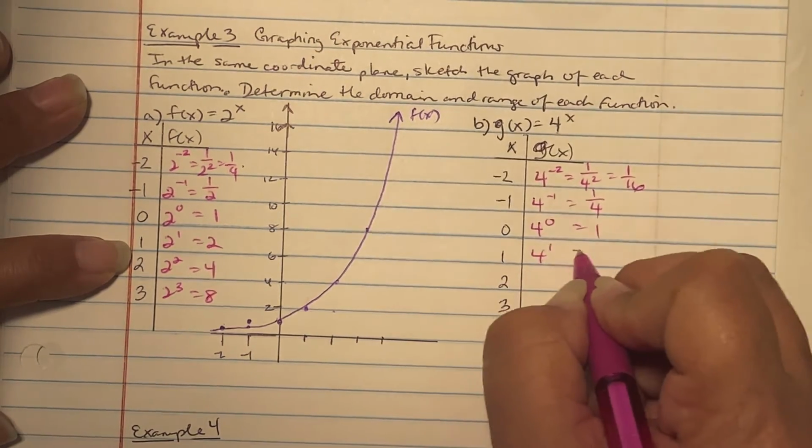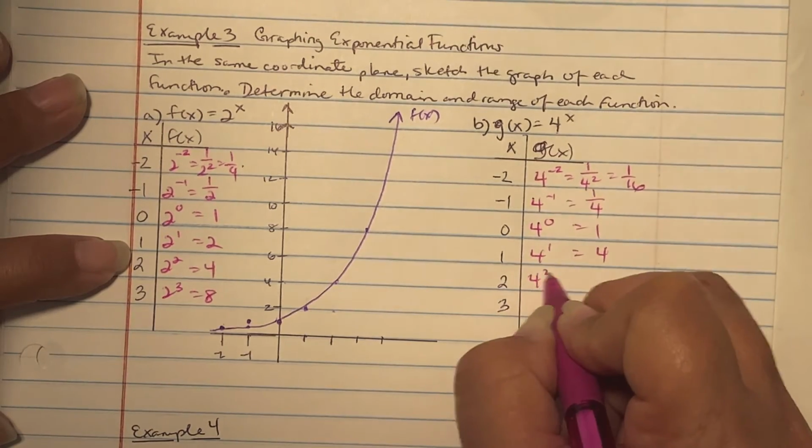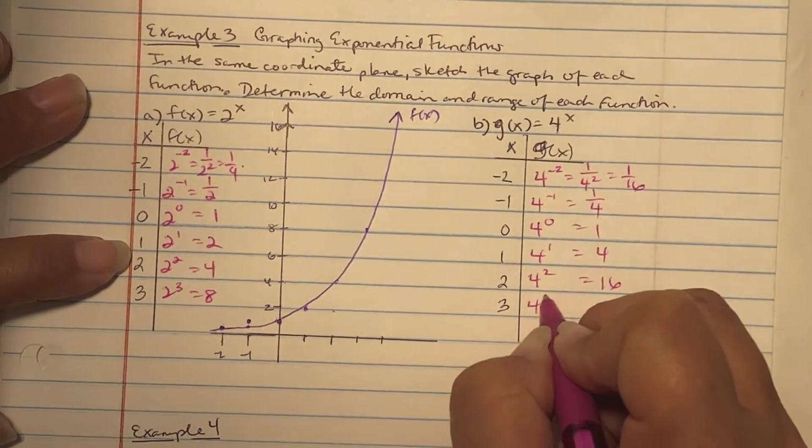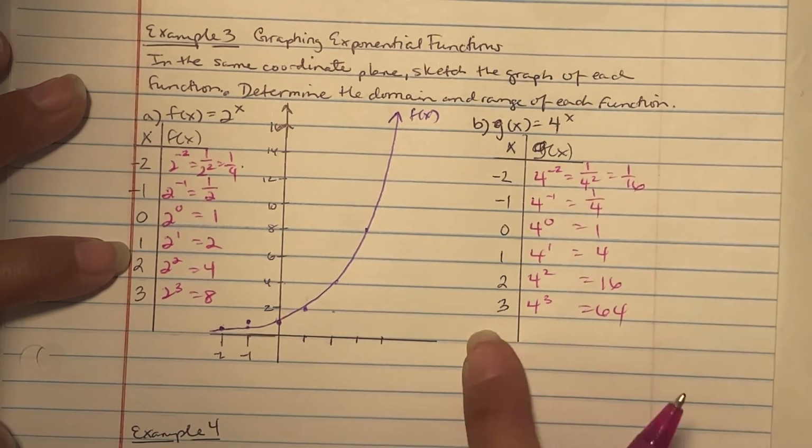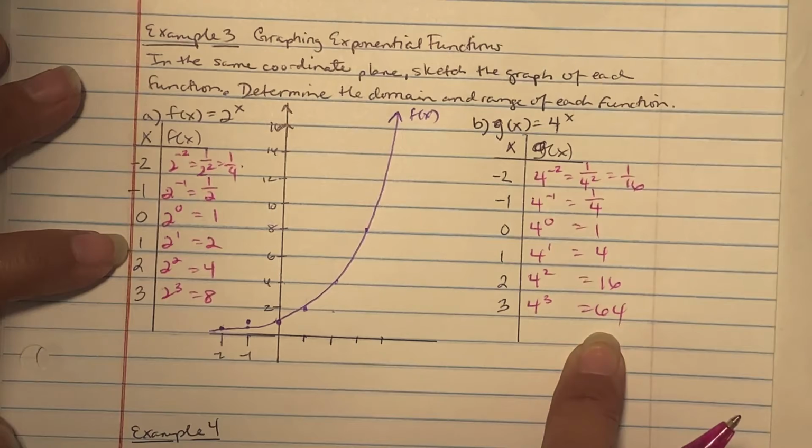4 to the second is a 16. 4 to the third is 64. Obviously, this one, 64, we're not going to be able to plot it. It's going to be off the graph, so we're going to plot the other ones.